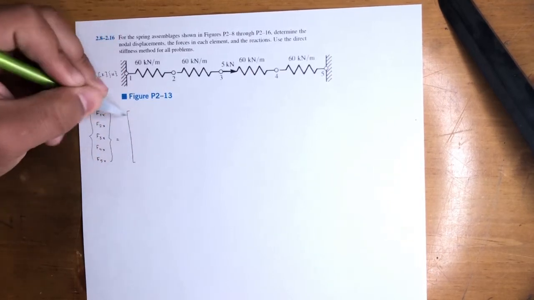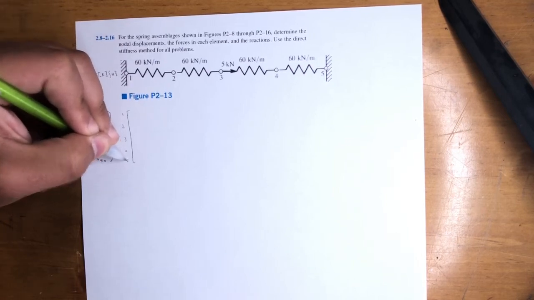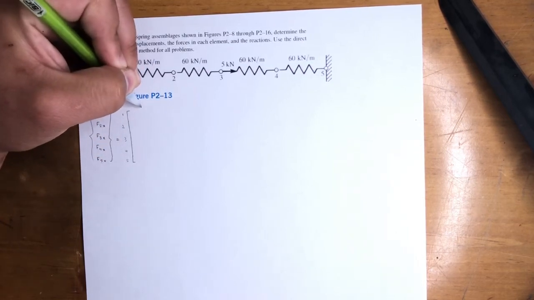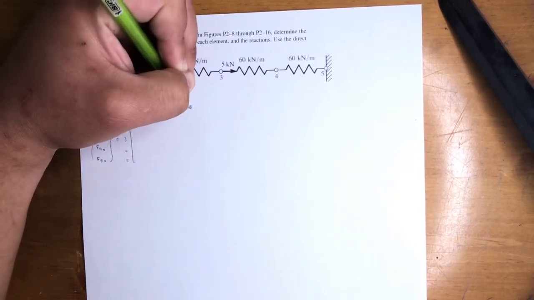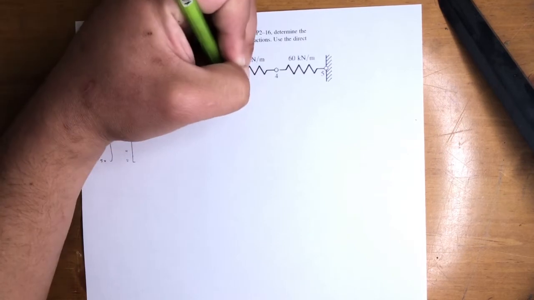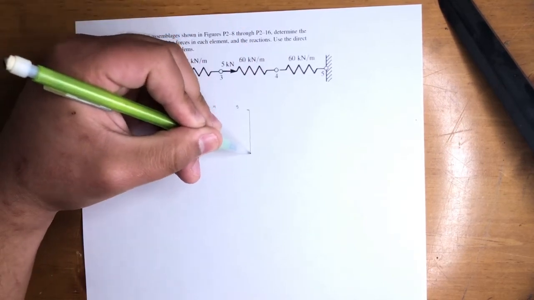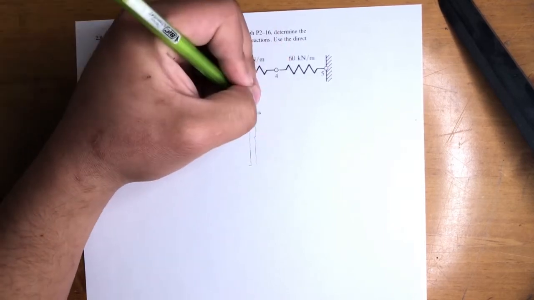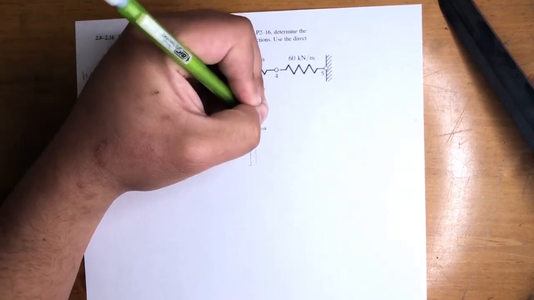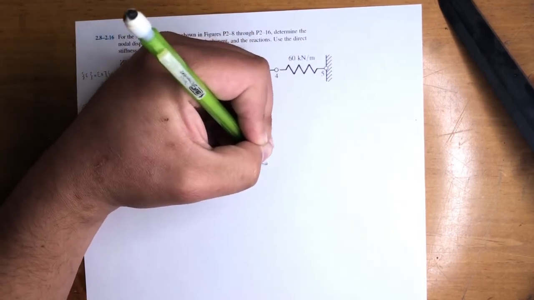So we got 5 nodes. Let's go ahead and label them: 1, 2, 3, 4, 5. I like to give myself some space when doing this. And then the displacement vector, we got U1, U2, U3, U4, and U5.